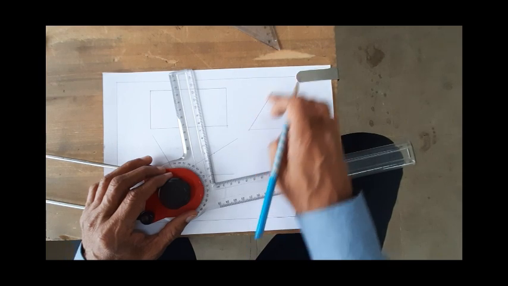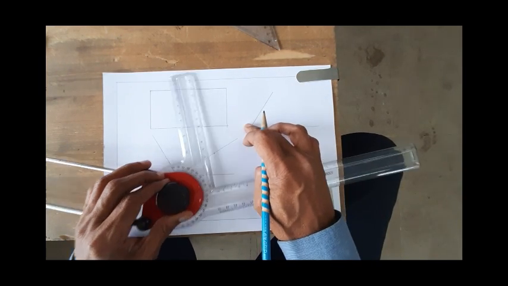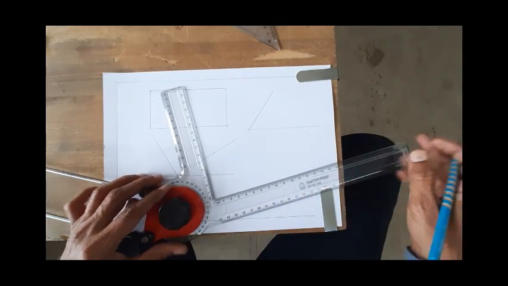Then suppose you want to draw a line parallel to this line. Okay, what we have to do is draw a parallel line to this line, 15 millimeter above it.